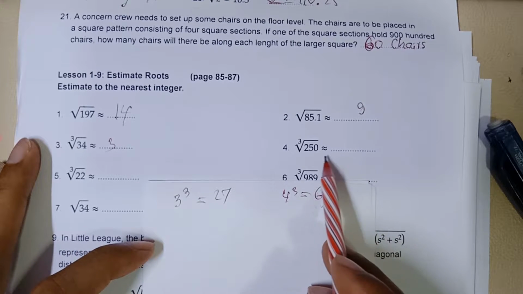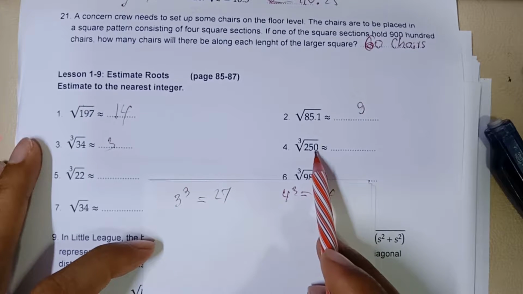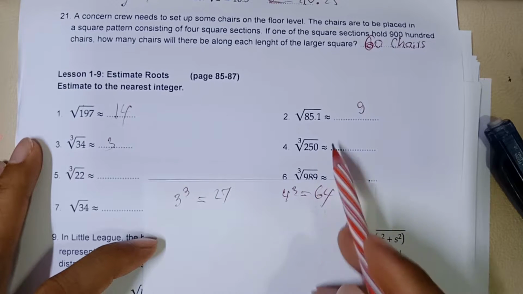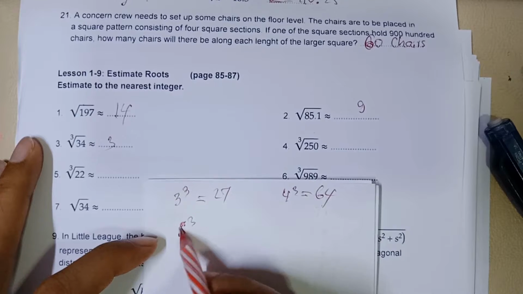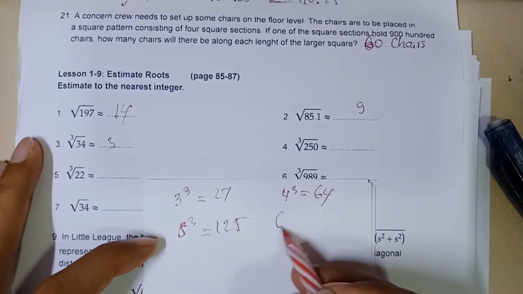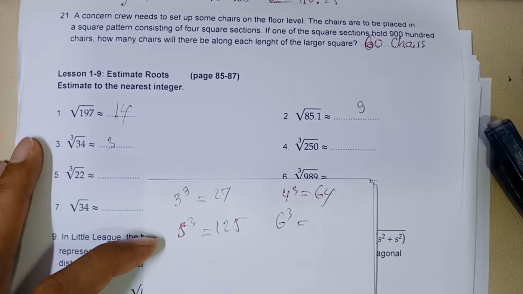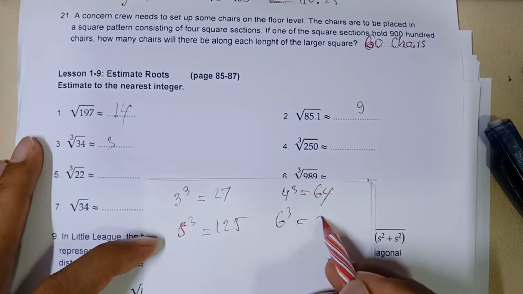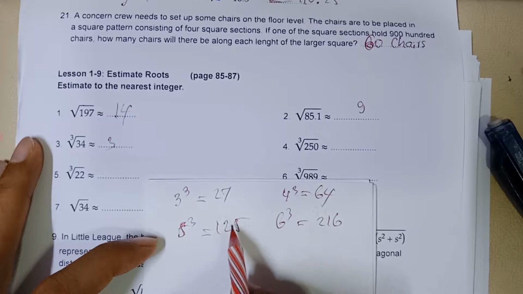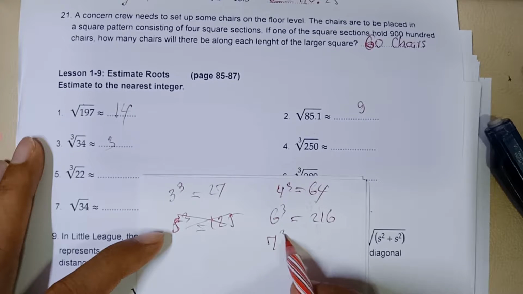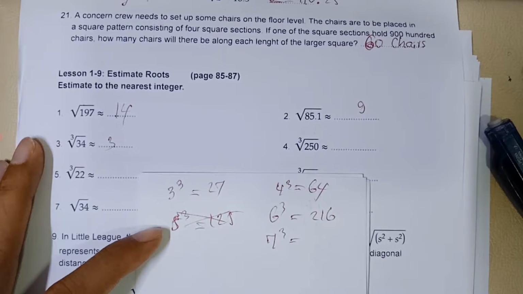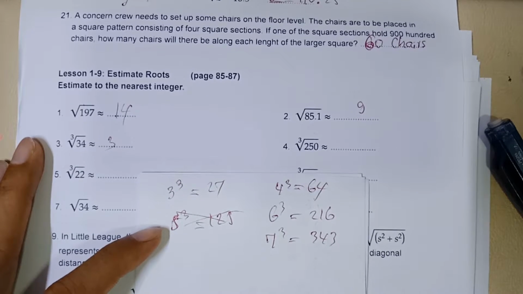250. You do the same thing. This is between 5 or 6 or so. Let me think of 5 first. 5 to the third is 125. 6 to the third, let me calculate, gives you 216. So 5 is out of reach. Now let's try 7 to the third. That will give you 343.